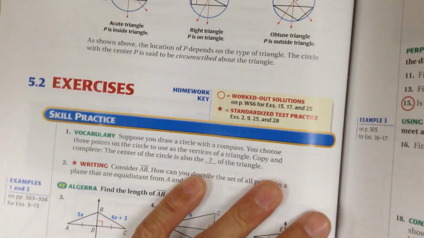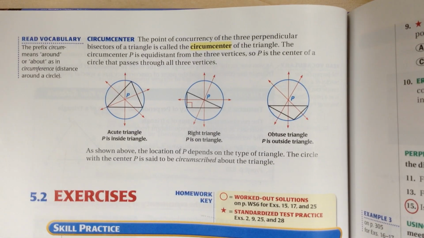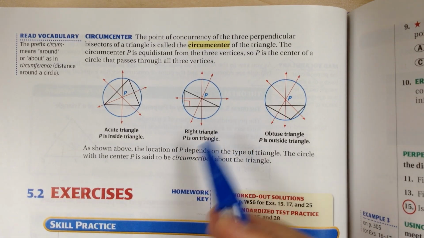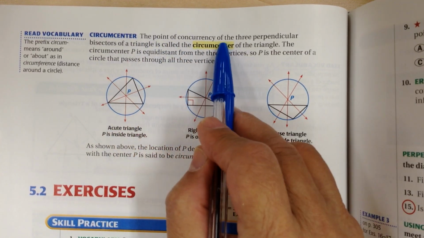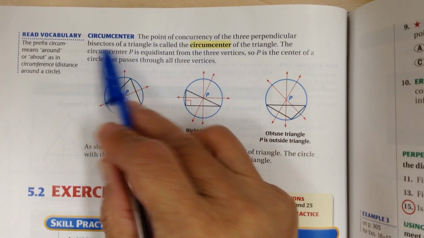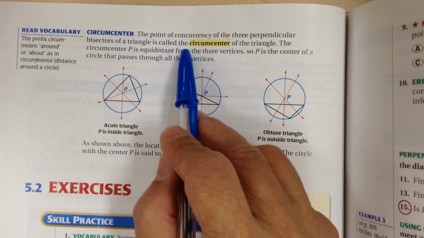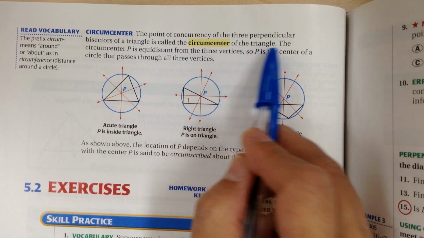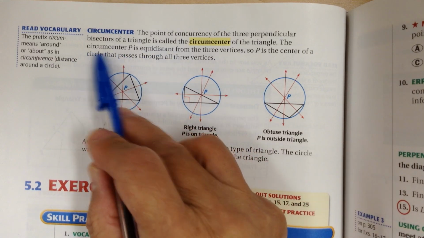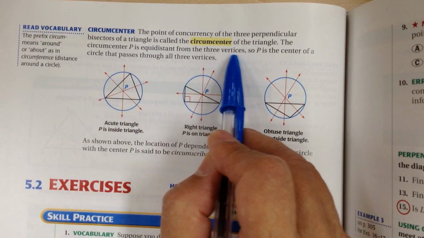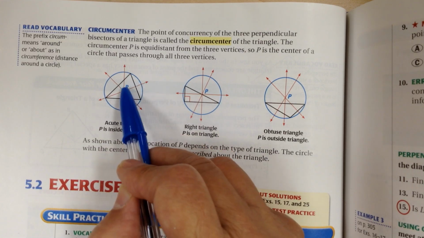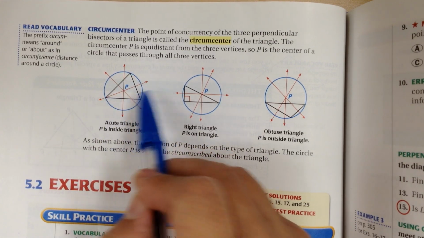Now let's go to page 306. Circumcenter. The point of concurrency of the three perpendicular bisectors of a triangle is called the circumcenter of the triangle. The circumcenter P is equidistant from the three vertices.